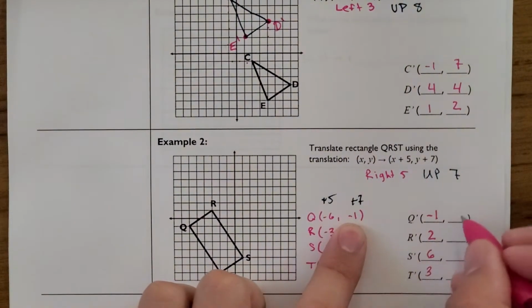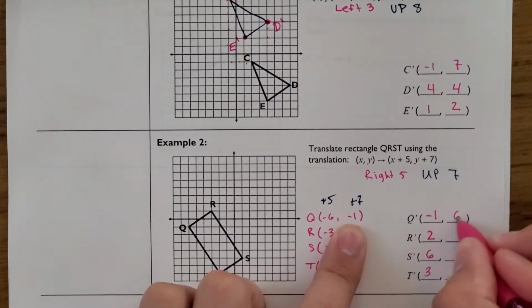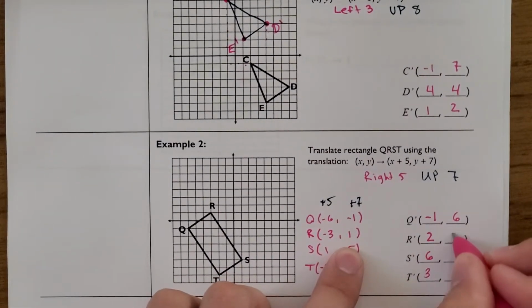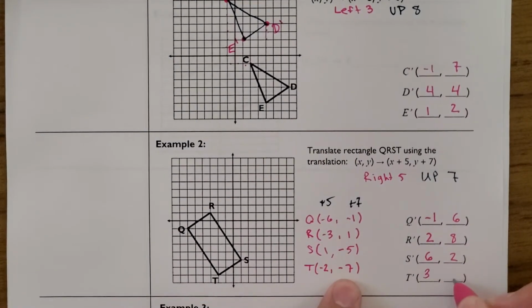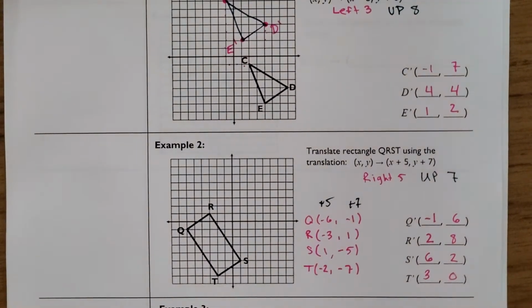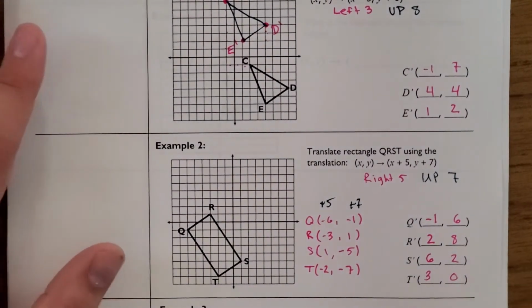My Y's, I'm gonna add 7, so -1 plus 7 is +6. 1 plus 7 is 8. -5 plus 7 is 2. And -7 plus 7 is 0. If I wanted to check my answers to make sure this worked, we could.